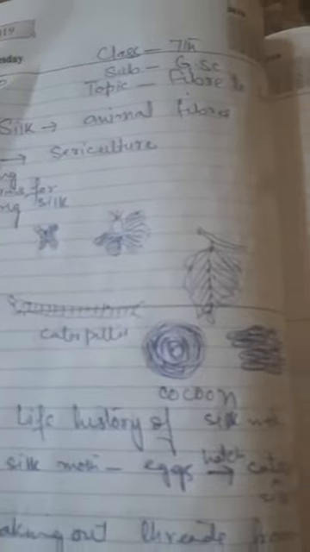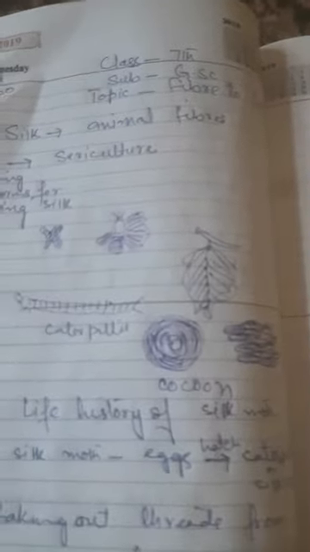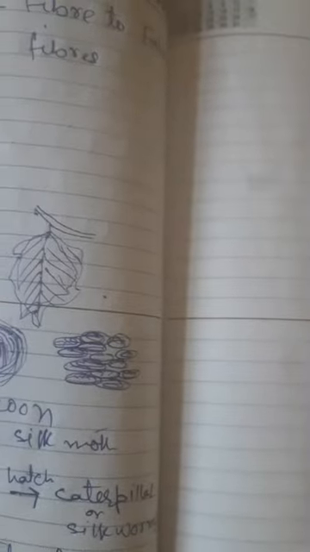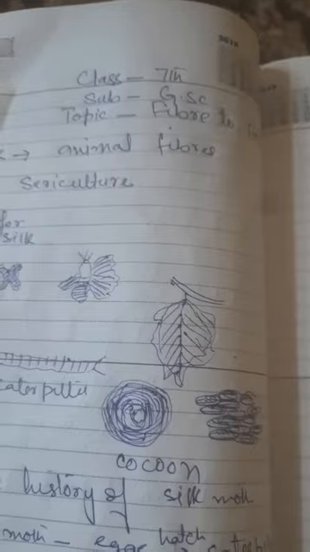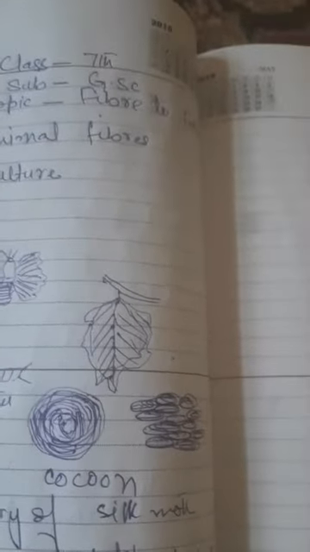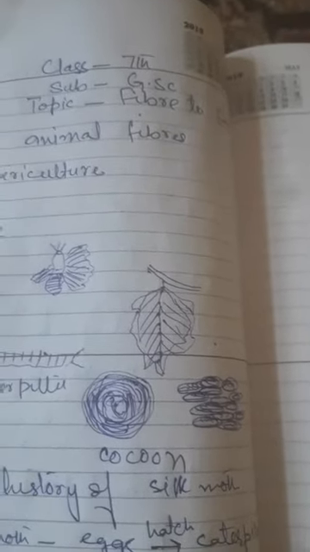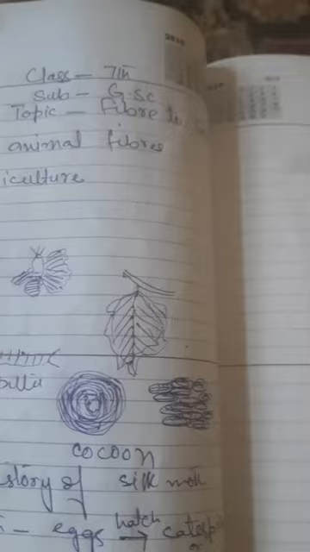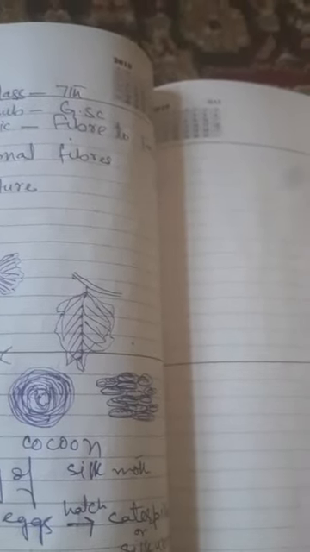Then what happens? These piles of cocoons are used for obtaining silk fibers. They are kept under the sun, or boiled, or exposed to steam. Due to the hot temperature, the fibers separate out.